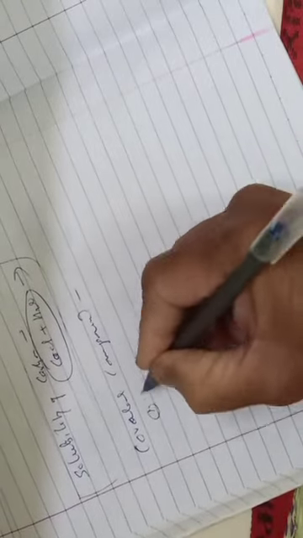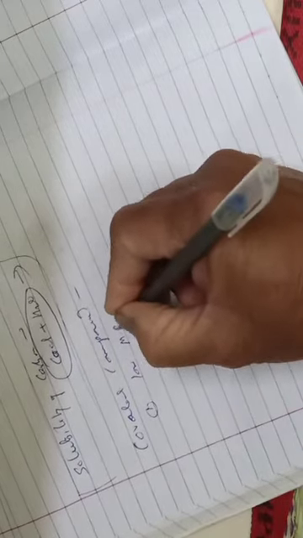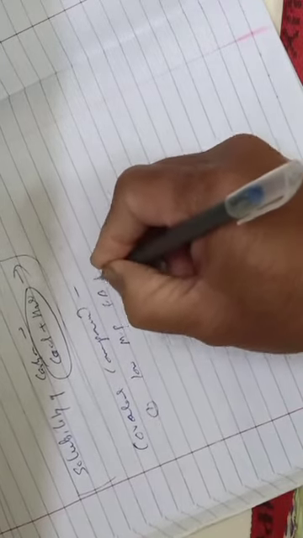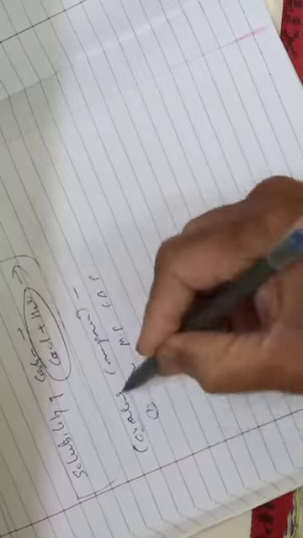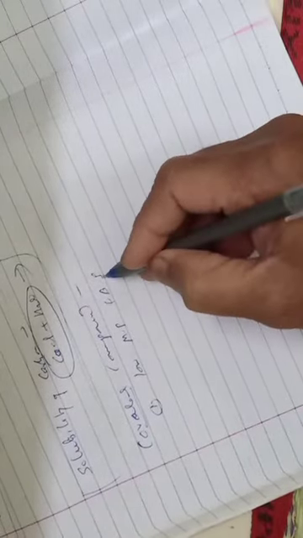These covalent compounds show properties like a low melting point and boiling point, because the covalent bond is very weak. So the melting point and boiling point are very low, and to break them, low heat is required.